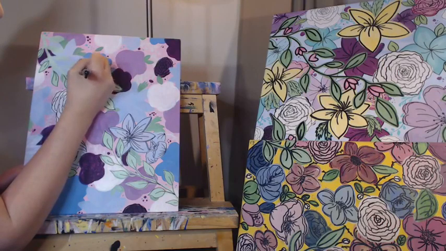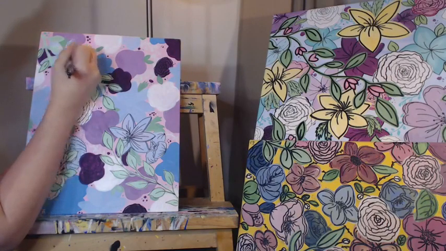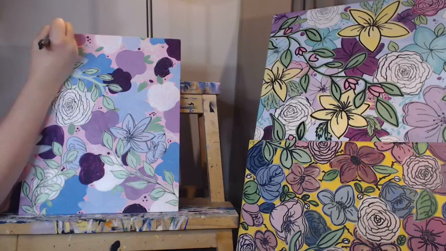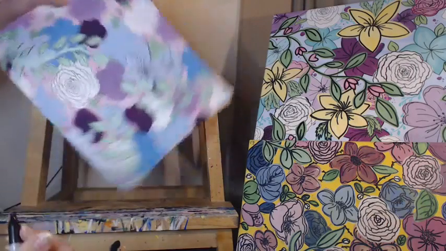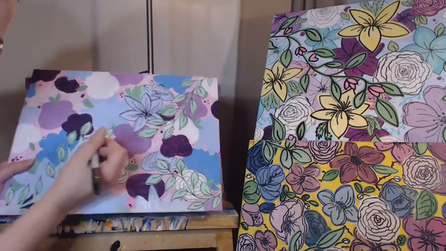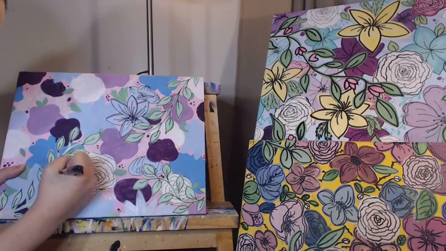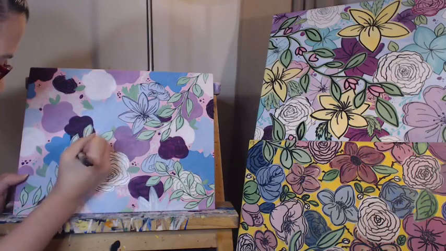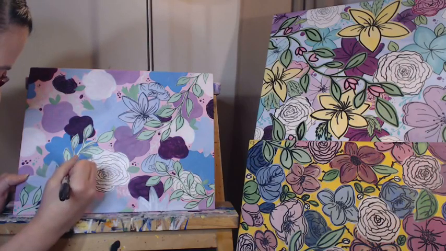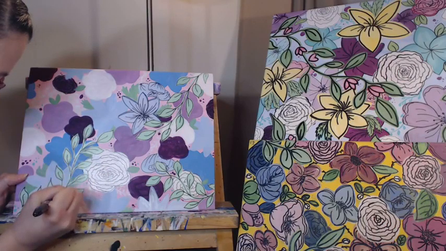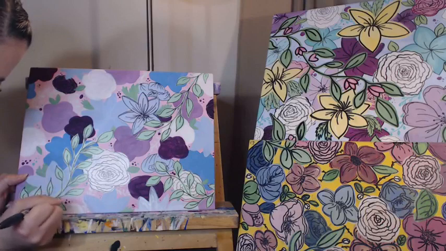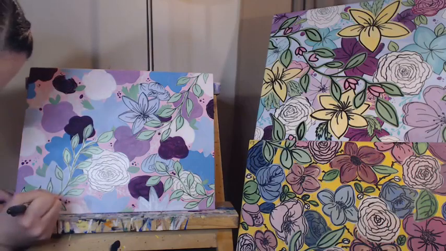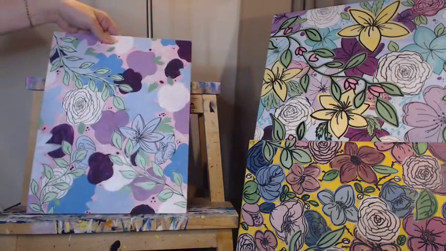I love putting all the lines in. And I'm just going to... cool, and then we'll connect all of them to the stem. Okay, cool. Looking pretty cool.